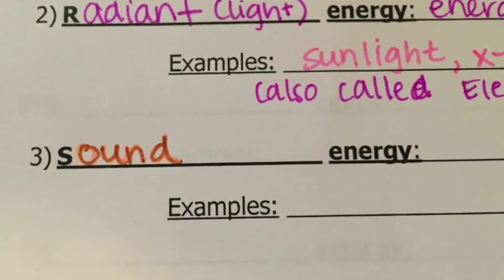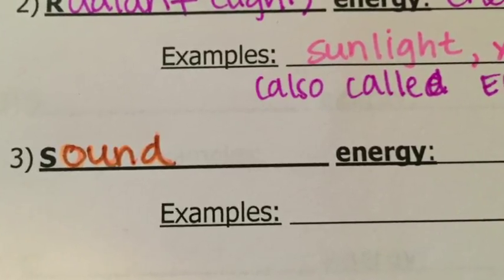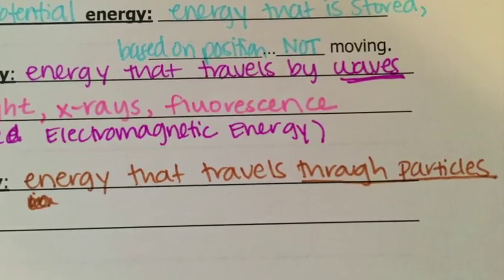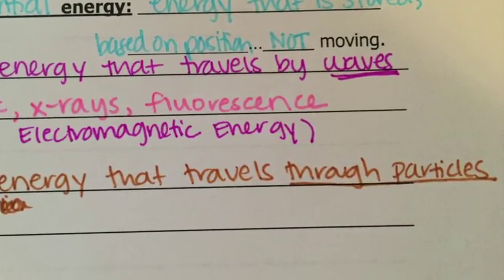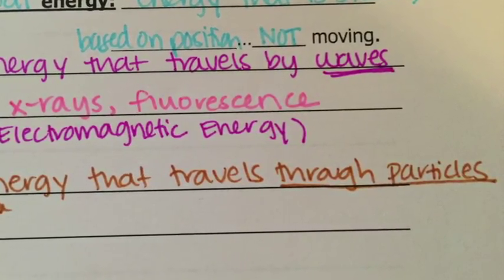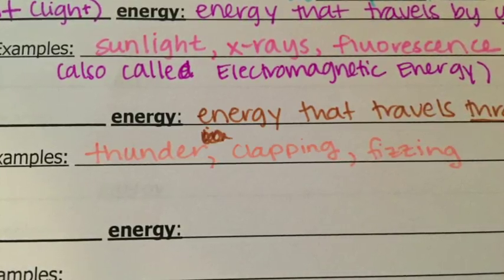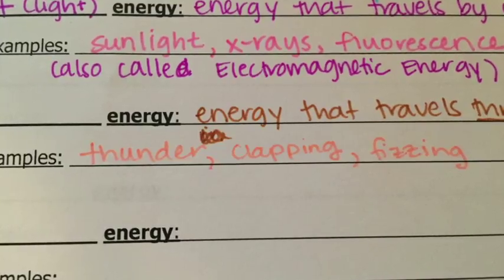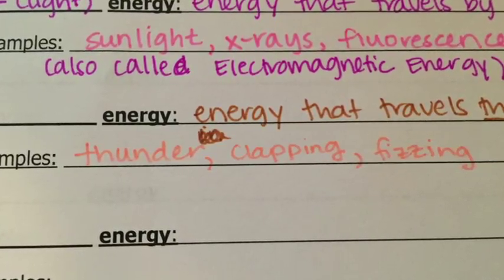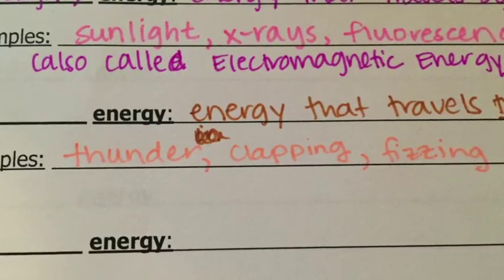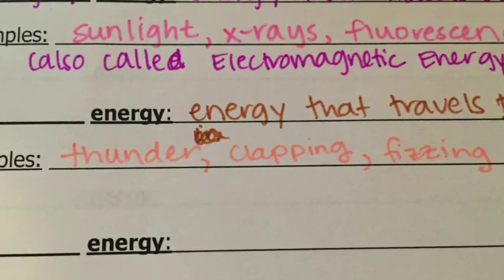Sound energy is our third type of energy. And sound energy is energy that travels through particles. And that's energy that travels as sound. So examples are going to be things like thunder, fireworks, anything that has a loud sound. And we're going to talk more about sound waves later this year. But that sound energy travels by pushing the sound waves through particles.